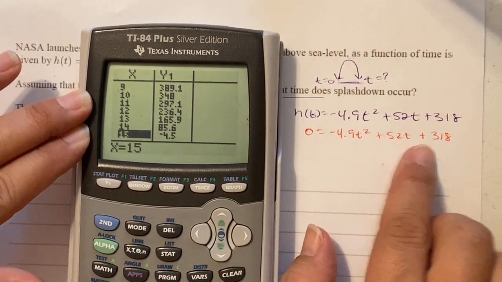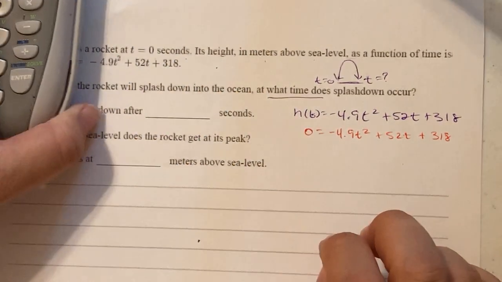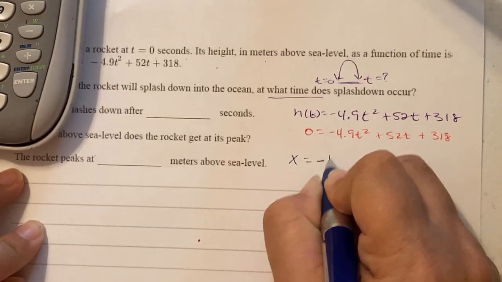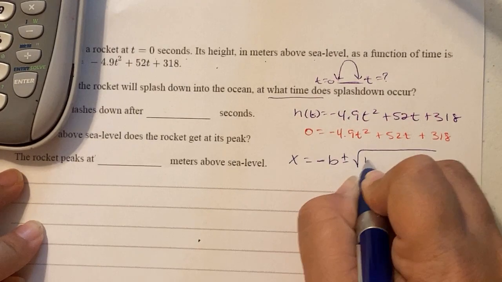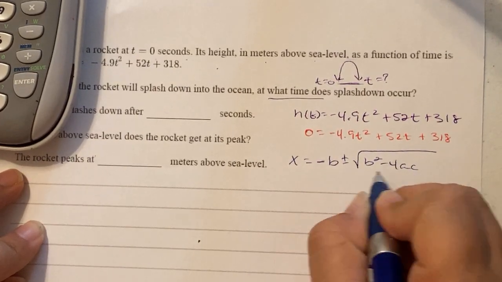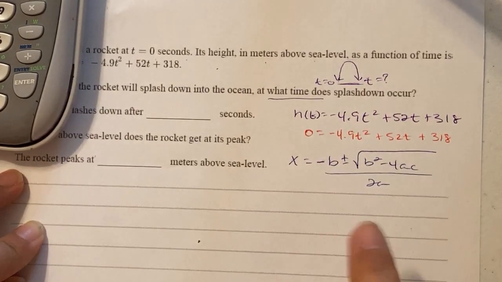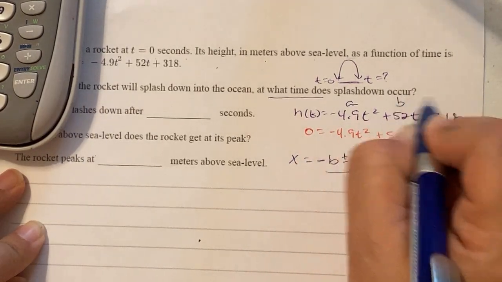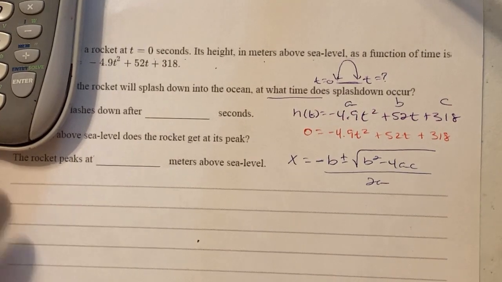So remember, the quadratic formula is what's going to give us an exact answer. x equals negative b plus or minus the radical of b squared minus 4ac, all over 2a. We already know that negative 4.9 is our a, 52 is the b, and 318 is our c.